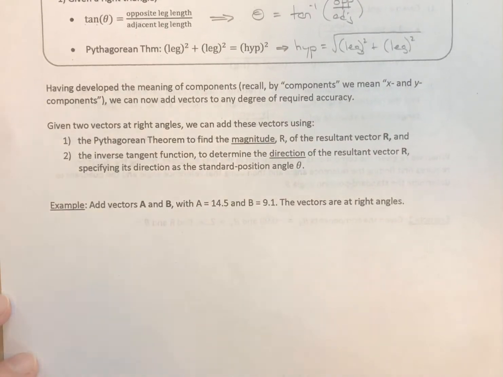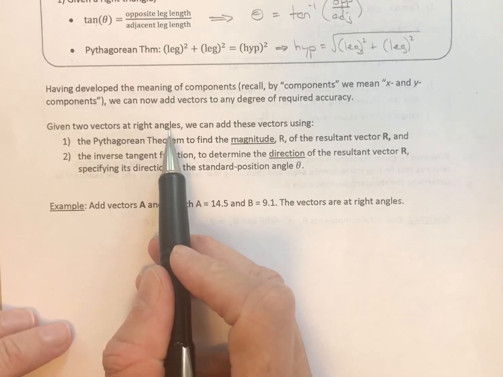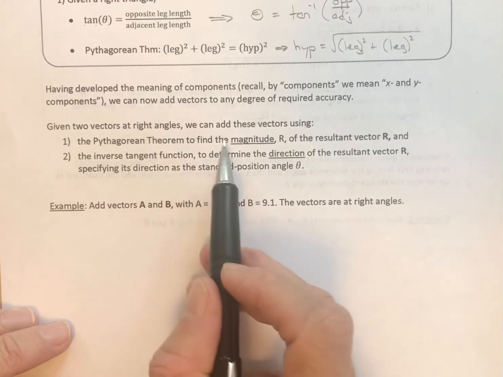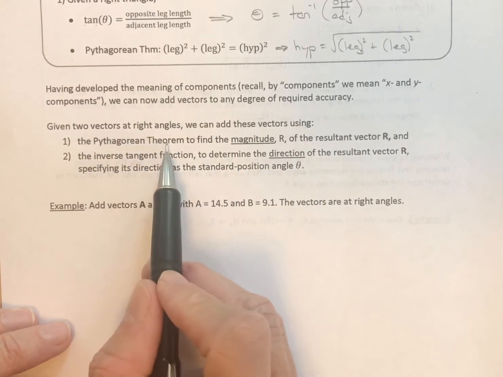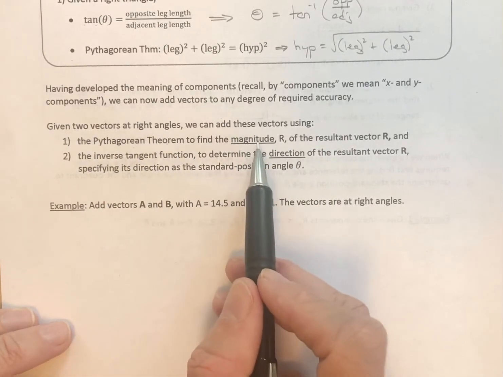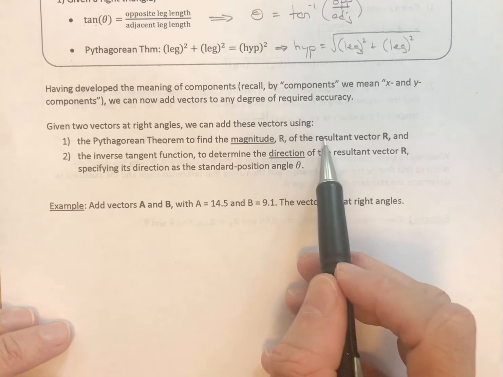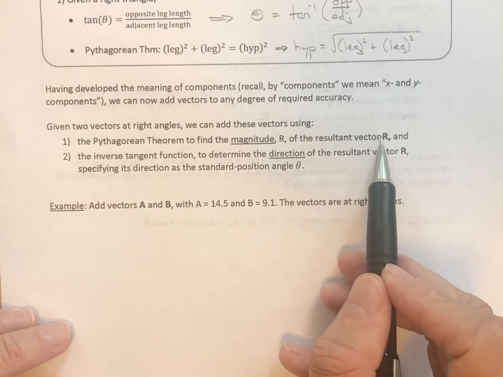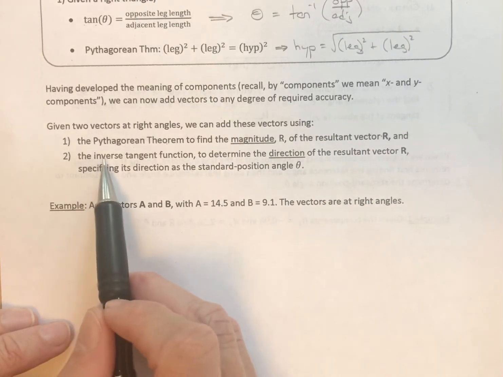All right, given two vectors at right angles, again, we're just going to discuss right angles in this video lecture, we can add these vectors using, one, the Pythagorean theorem, which will find the magnitude, r, not bold-faced, not with an arrow above it, of the resultant vector r. So what is the size of the resultant vector? And we can use the inverse trig function.